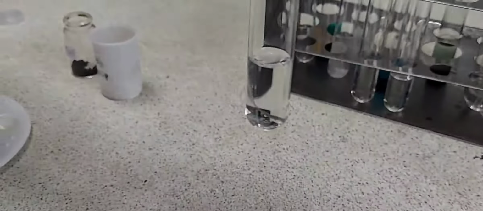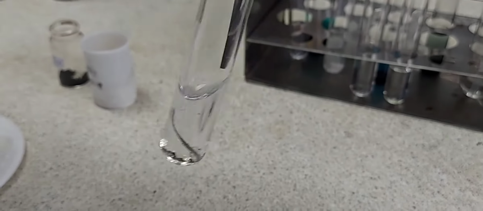A piece of magnesium is added to citric acid, and you can see that the reaction is quite slow. Magnesium is reacting with the evolution of a colorless, odorless gas. The bubbles are forming at a relatively lower speed.